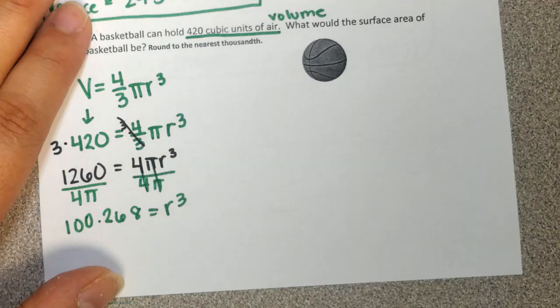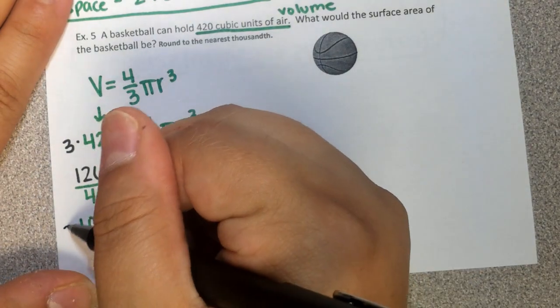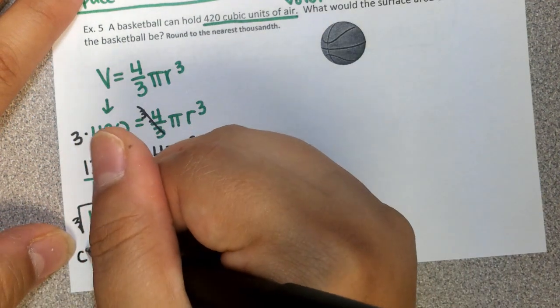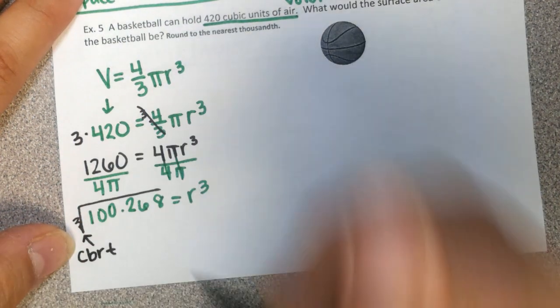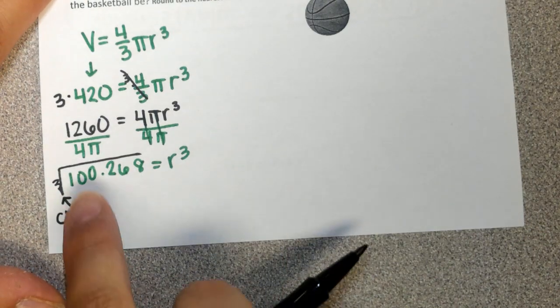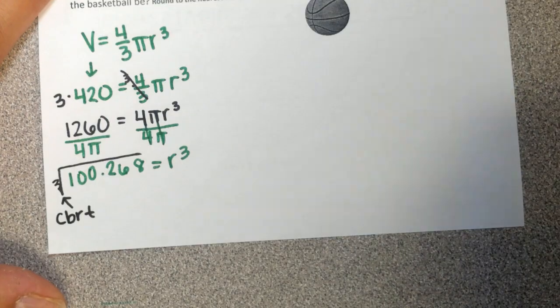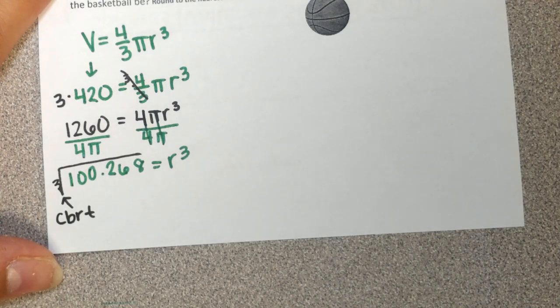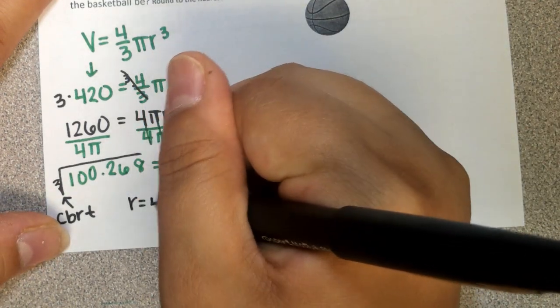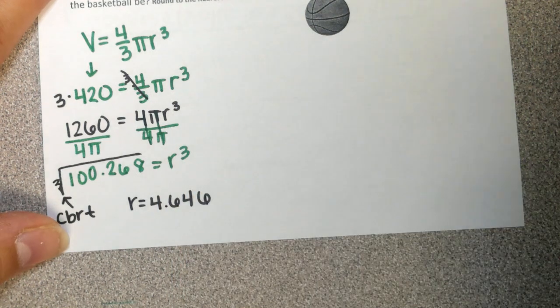I'm sorry, Miss Weimer's class. This is confusing. We're going to cube root this right here. So this right here, you should have CBRT. That's how you get cube roots. Write that down so you can remember when you're doing your homework tonight. CBRT is cube root, and then you just type in the number or store it and put it as that letter. What did y'all get when y'all cube rooted this? 4.646. So my R equals 4.646.